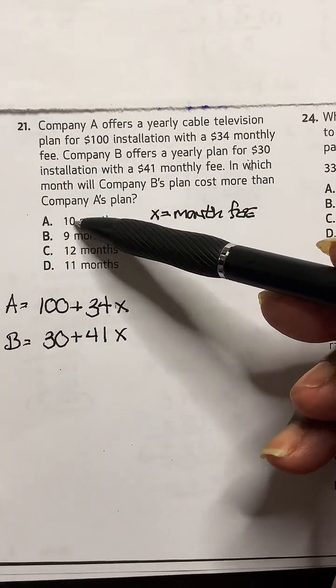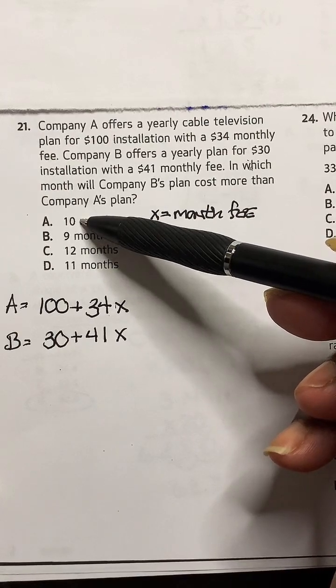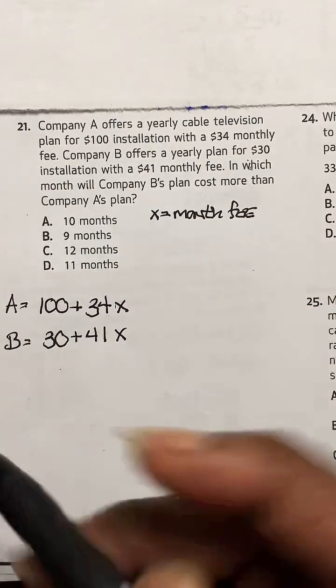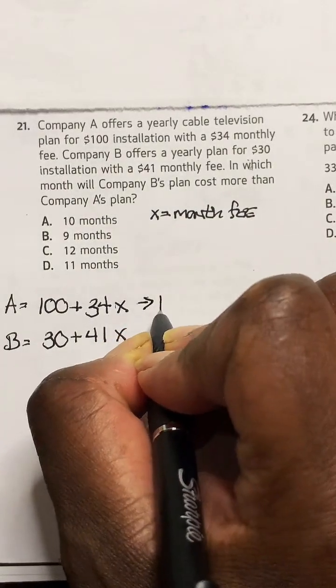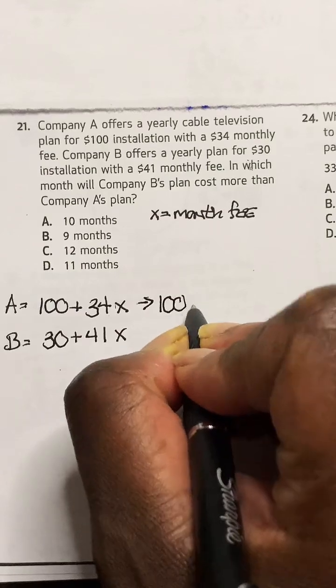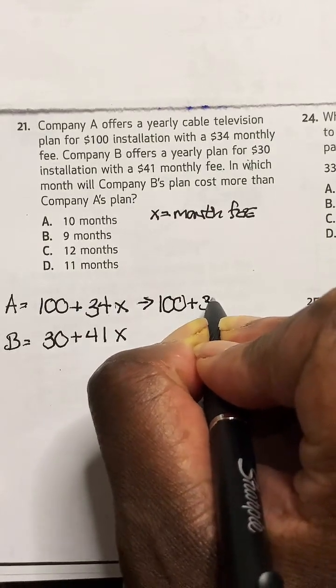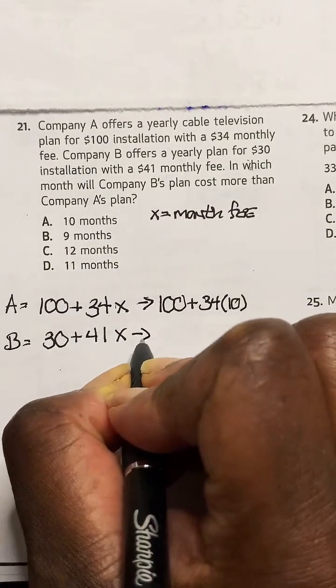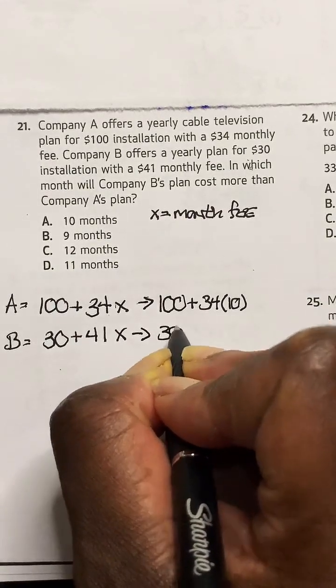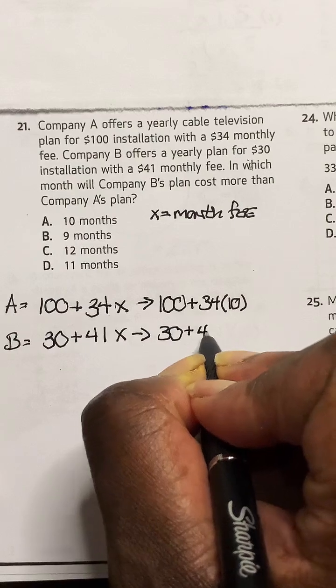I want to work with the 10 months because it's so much easier to deal with. Basically, you're going to replace the X with that 10, and I'm going to do it with both companies.